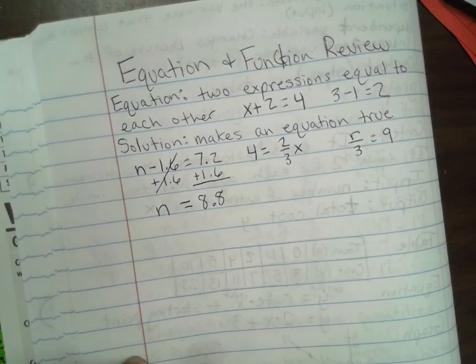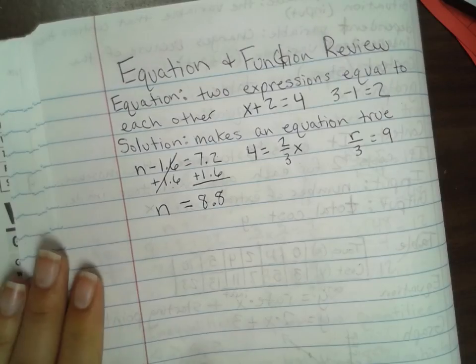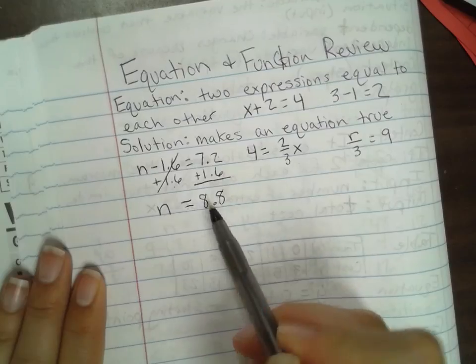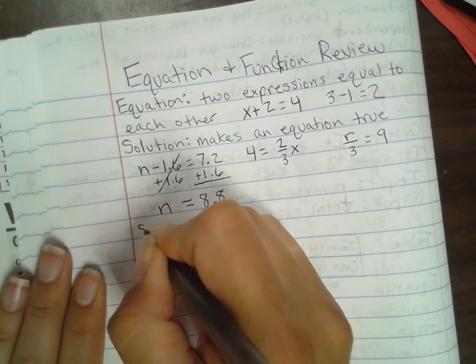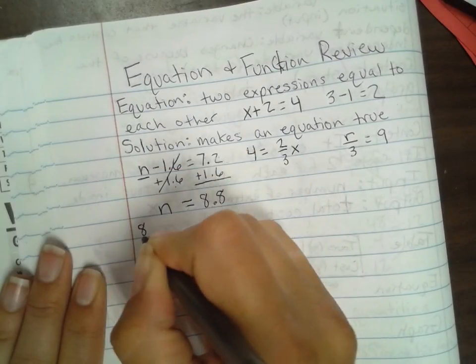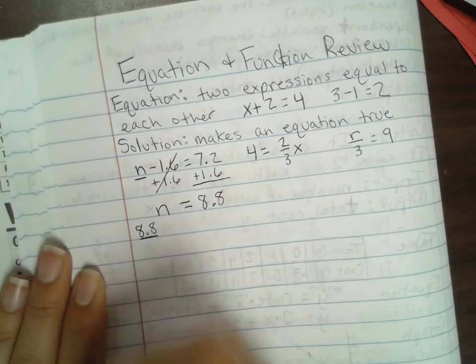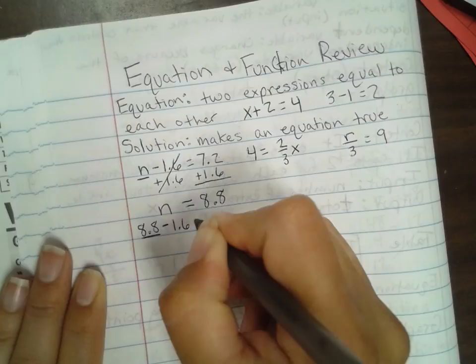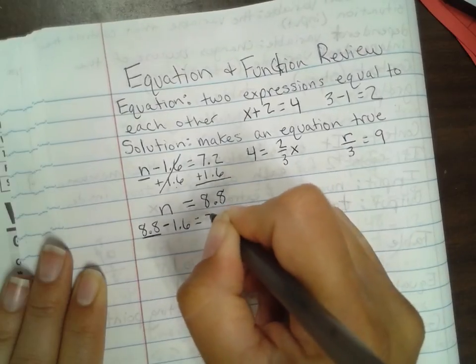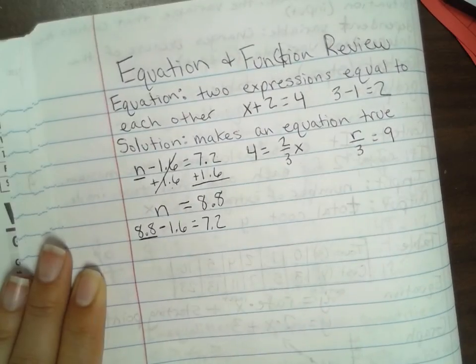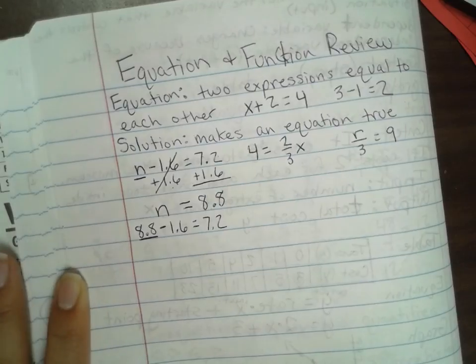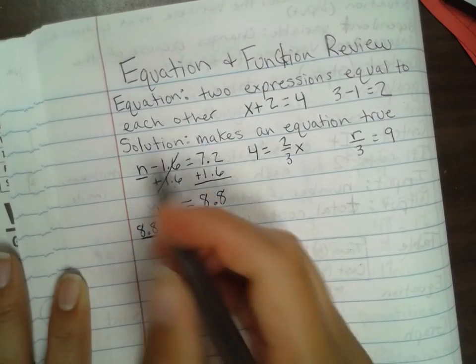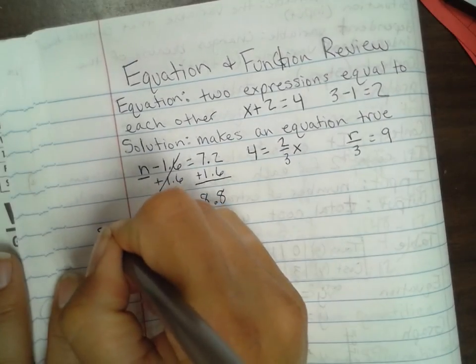Now, how do we make sure it's a solution? We plug it back in the original equation. So we're saying n is 8.8. Let's make sure it works. Where n is, I'm plugging in 8.8. So 8.8 minus 1.6 should equal 7.2. This is not in its most useful form, so I'm going to do it over here by lining up the decimals.